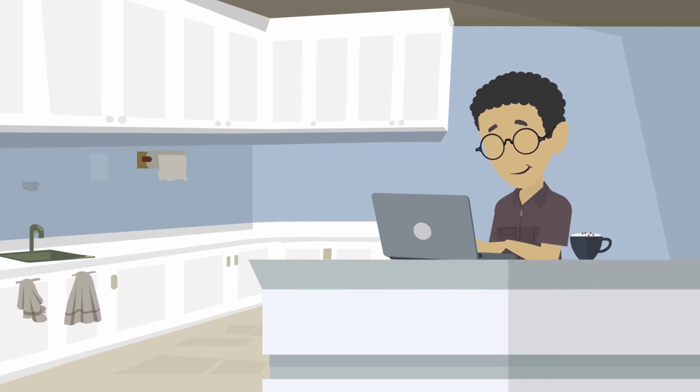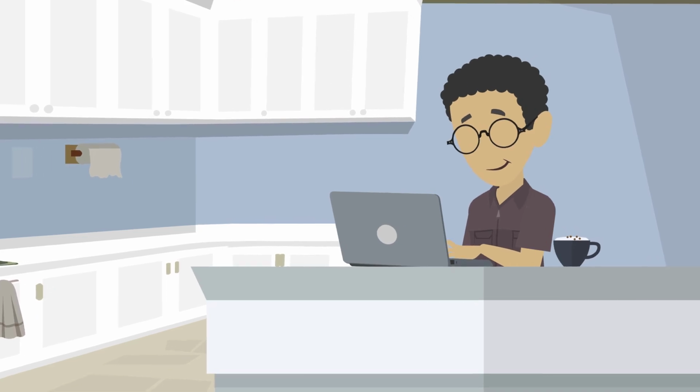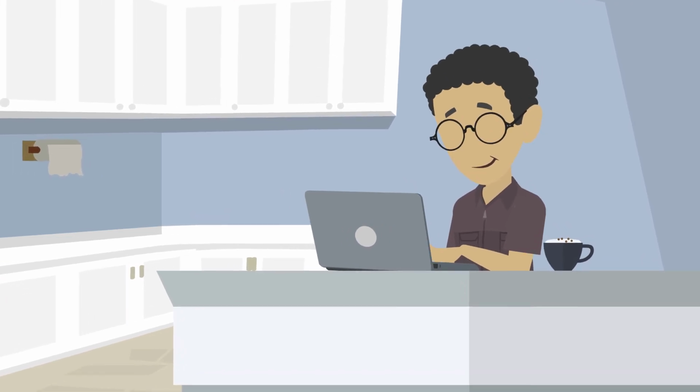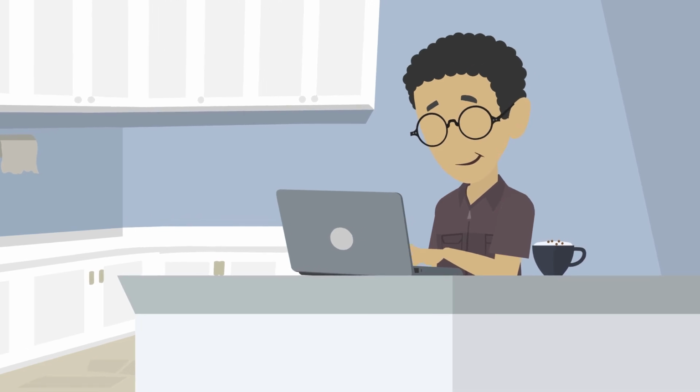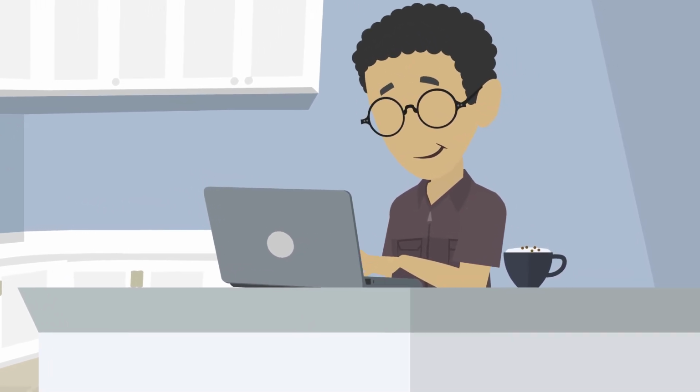Back at home, Ramon enters their volunteer hours into the volunteer management system to report their effort for the invasive species scouting project. It is the responsibility of the volunteer to track and record hours in the volunteer management system.